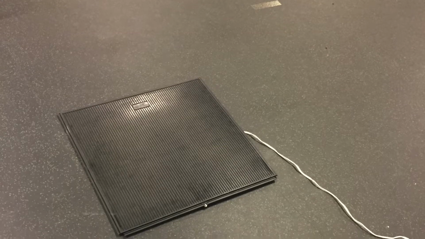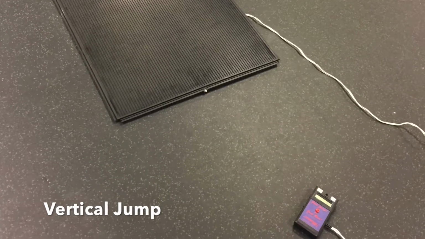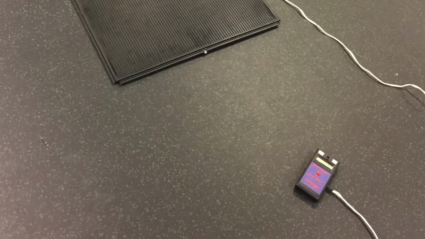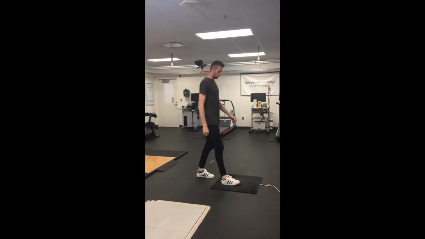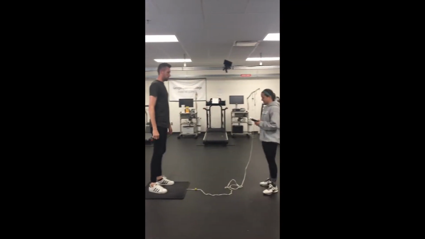The first test is the vertical jump test. This test measures flight time, and this test is measured using a vertec, which is what the subject is standing on. This test is from standstill position, as you can see in the video, that the subject does not take any steps prior to his jump. You can see in the video that the subject is using his lower body and bending his knees to get to the highest possible position.